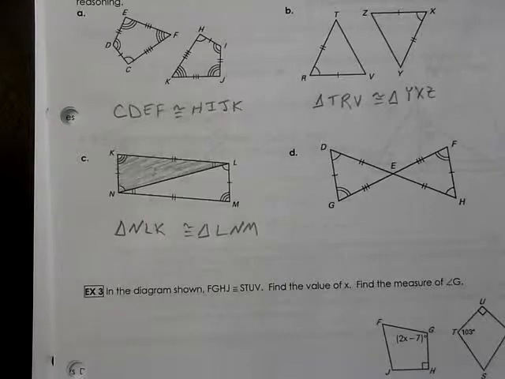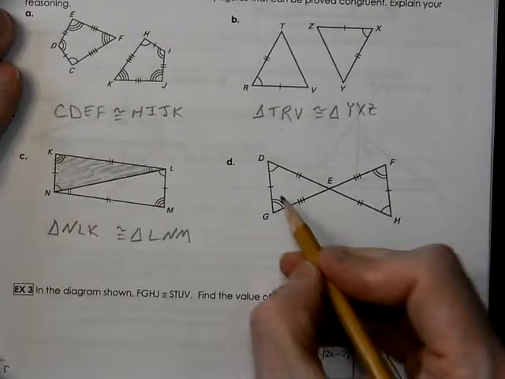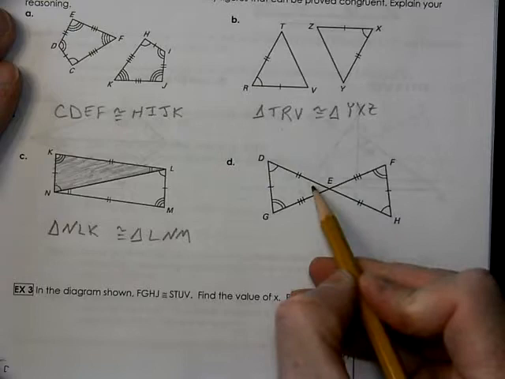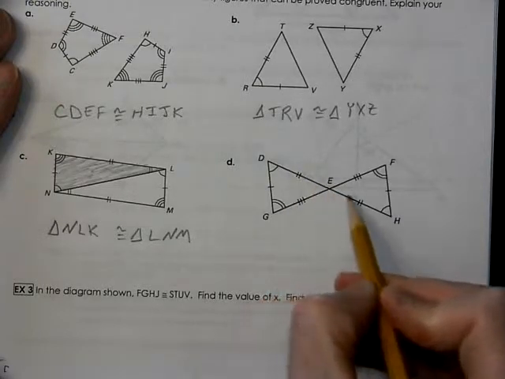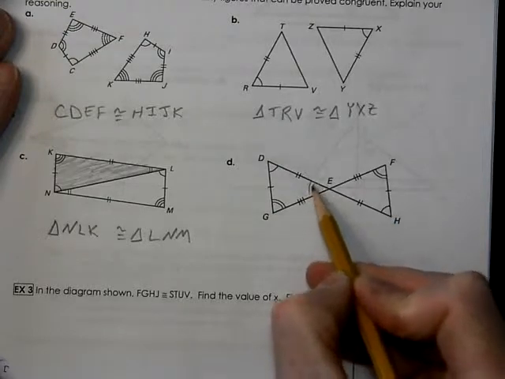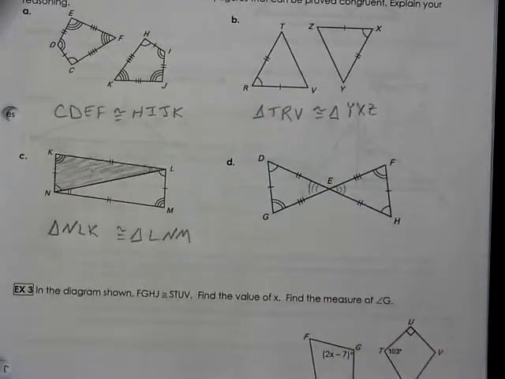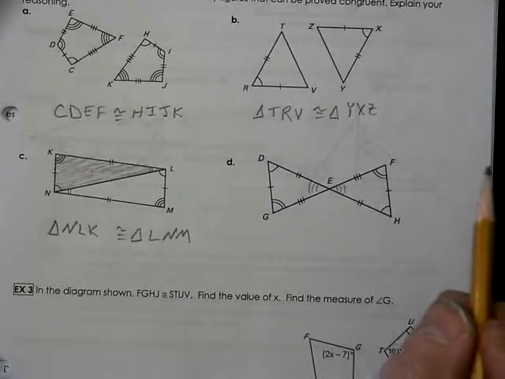That would be a correct way to write a congruent statement for that triangle. Here, remember, whenever you have two lines that are completely crossing each other, we're going to have what's called vertical angles. And vertical angles will always be congruent, even if they're not labeled, we know that they're going to be congruent.